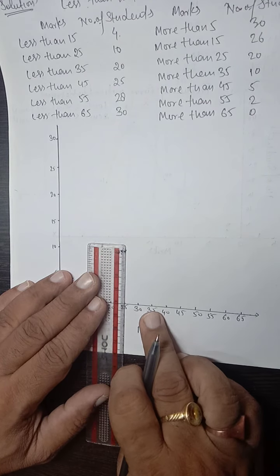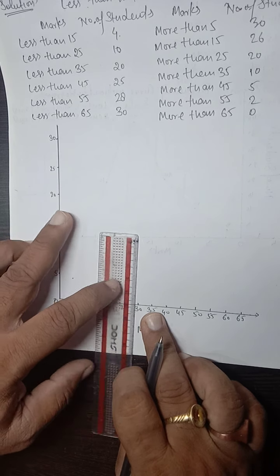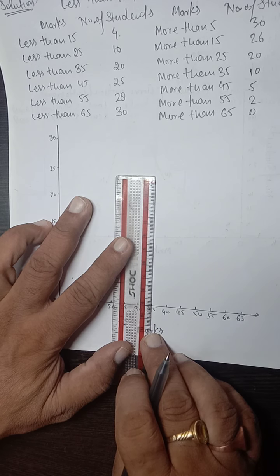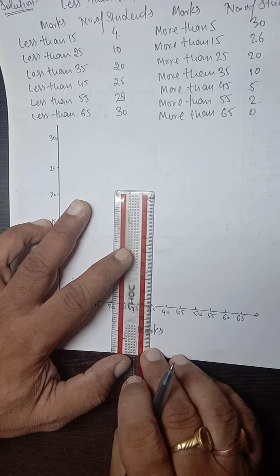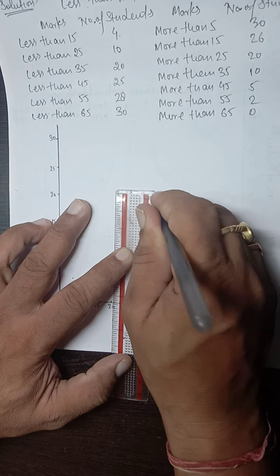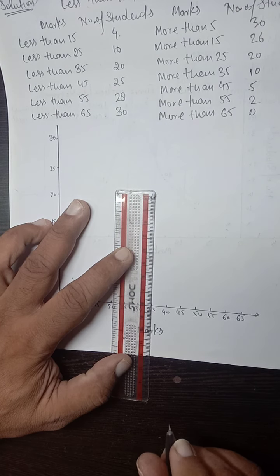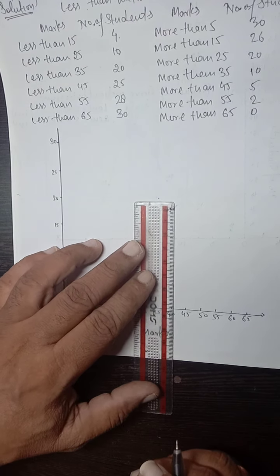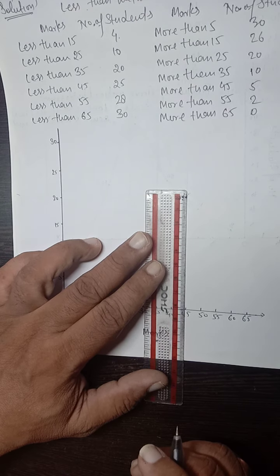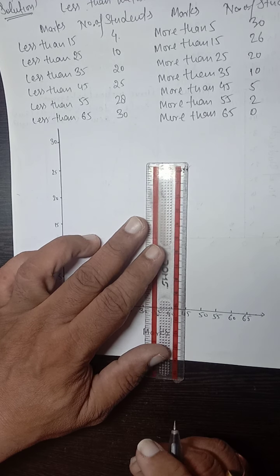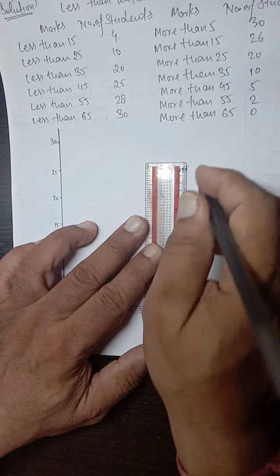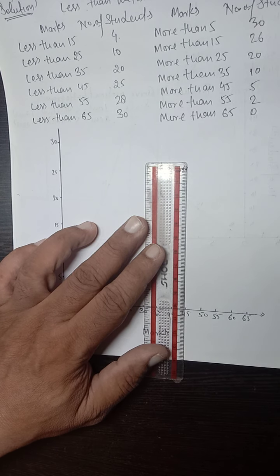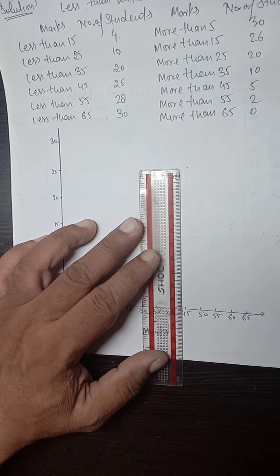35 to 20. 20 will be taken from this side. We are moving to the 8 centimeter. Next is less than 45, that is 25. 45 and 25. Directly we have gone for the 10 centimeter because 2.5 is representing 1 centimeter and 25 will take 10 centimeter.